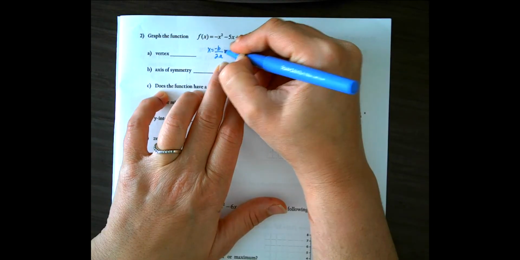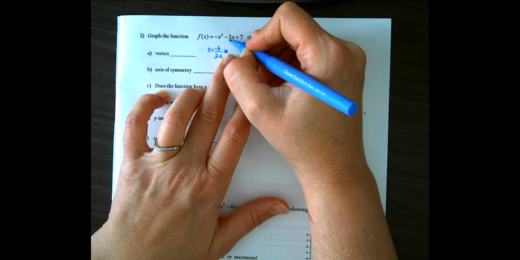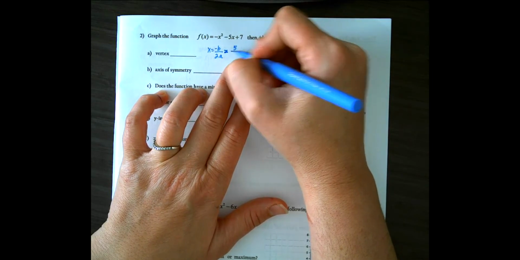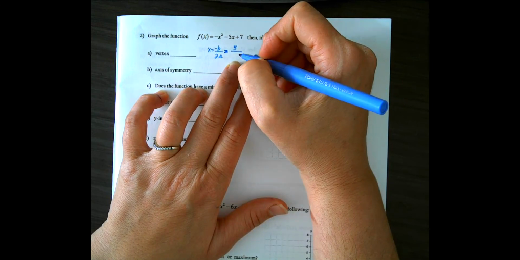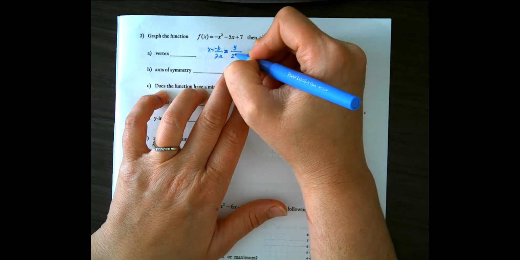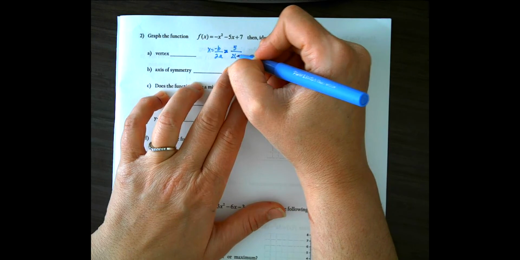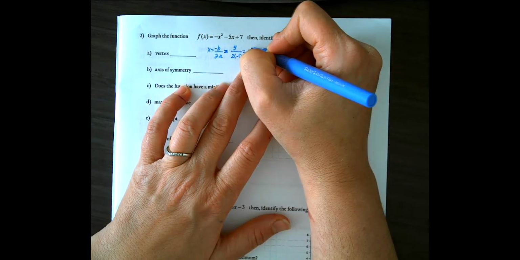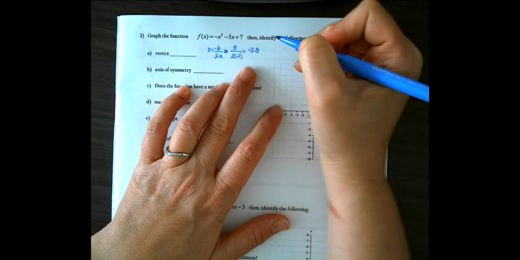So in this case, the negative b is negative 5, so I'm going to put a positive 5 over 2 times my a, which is a negative 1, so I'm going to put negative 1, which gives me a negative 2.5 for my x value.